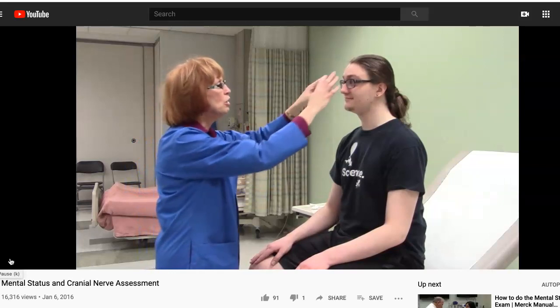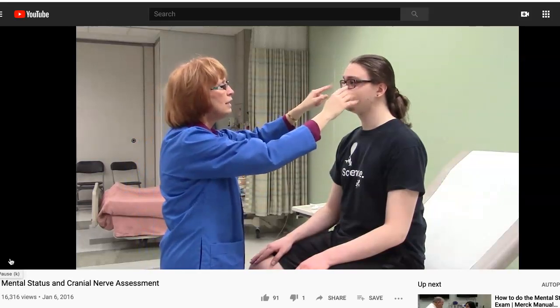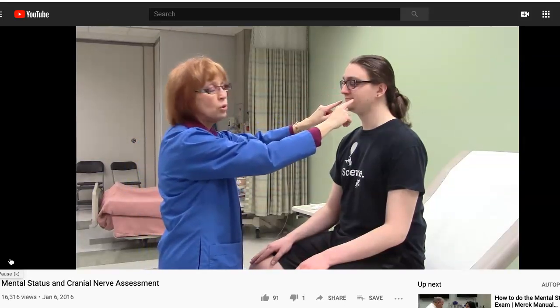So then we're going to go to cranial nerve number 7. Can you smile and frown? And then lift your eyebrows up, and then squint your eyes closed really tight. And just relax. And what I was looking at through that was symmetry of the face. I'm looking for symmetry of the eyebrows, the eyelids, the nasolabial folds, and the corners of the mouth, and it was symmetrical, so cranial nerve number 7 is intact.